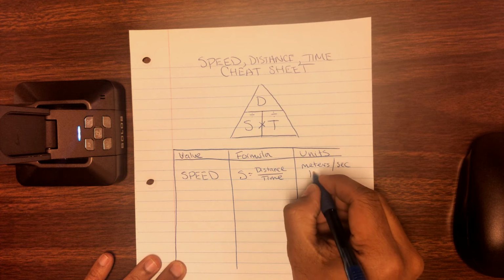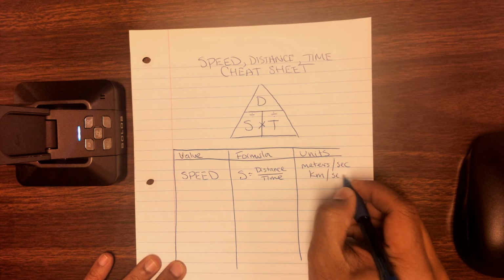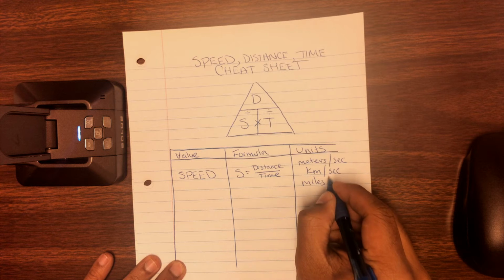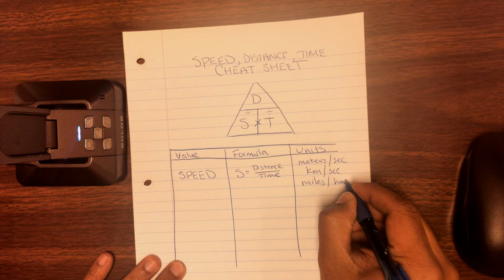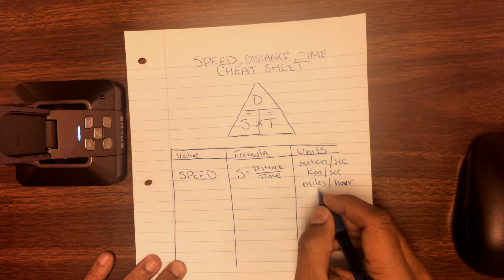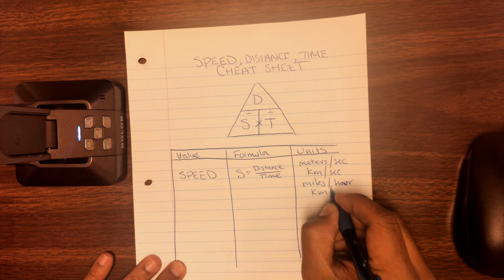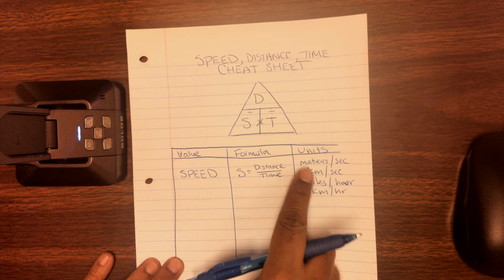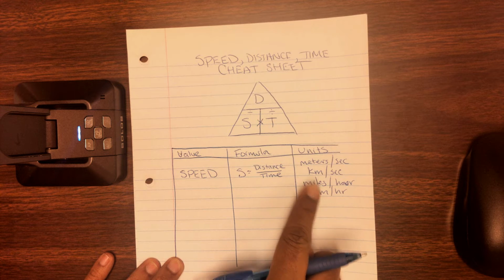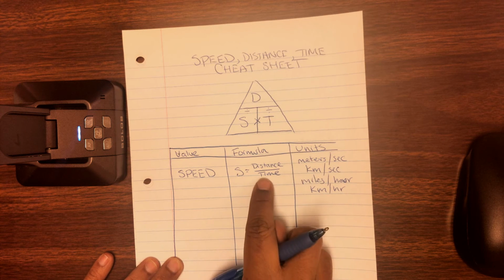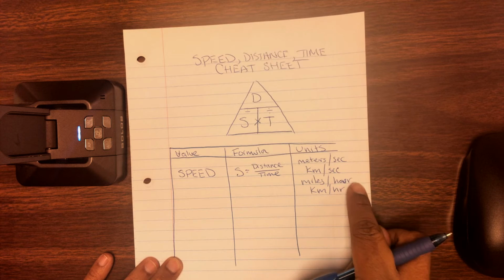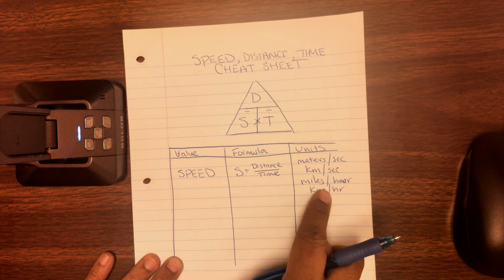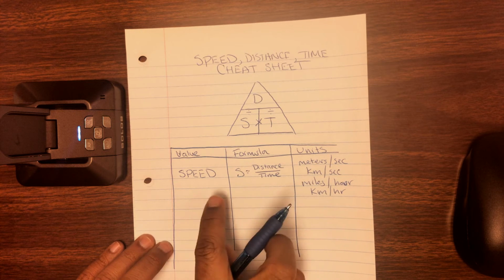You might also get kilometers per second, or you might get miles per hour, or you might get kilometers per hour. So really it's any sort of distance measurement, meters, kilometers, miles, inches, feet, over some sort of time measurement, seconds, hours, you might get minutes. So any sort of distance over any sort of time is going to be my unit of measure for speed.